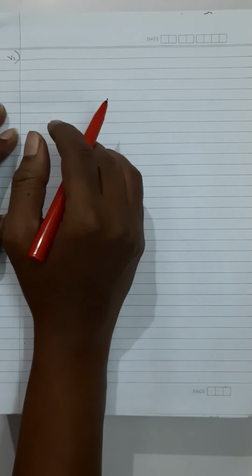We know for an arithmetic progression an is equal to a plus (n minus 1) into d. An is equal to 62 is equal to a, which is 8, plus (n minus 1) into d. This is going to be interesting.